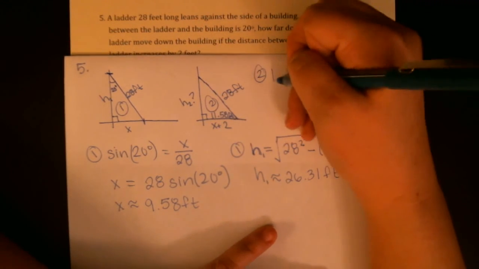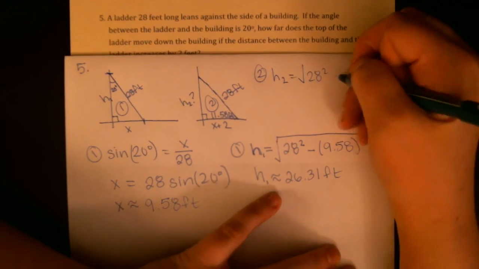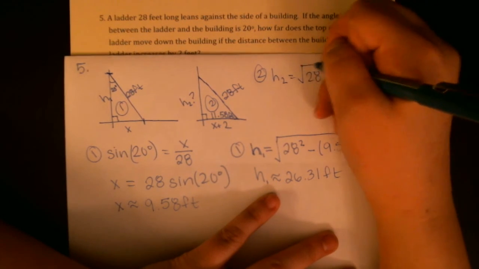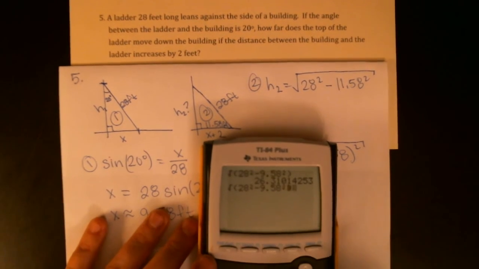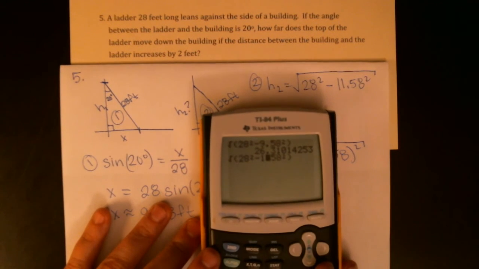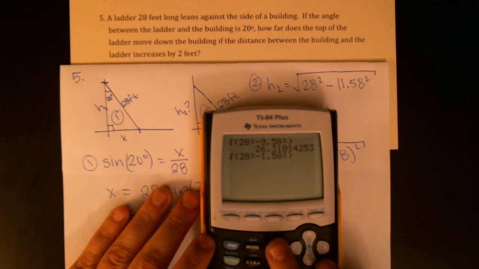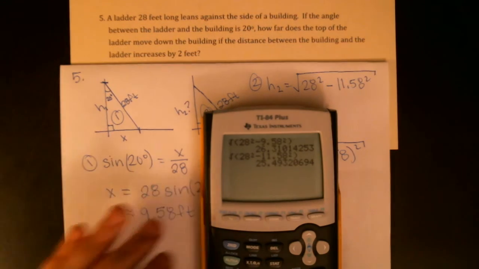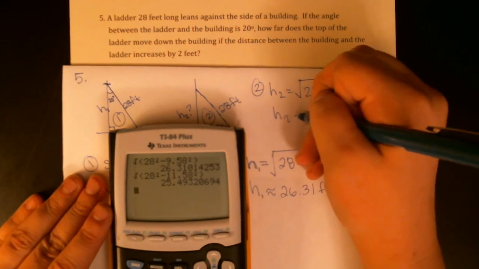So for triangle 2, I'm going to say h2 is the square root of 28 squared minus 11.58 squared. And I can just snag that last little bit that I typed in. If you want to add a 1 in there without having to retype the whole thing, if you do second and then delete right next to your arrow keys, that gives you an insert. You can just sneak in an extra 1. And I'm getting 25.49.